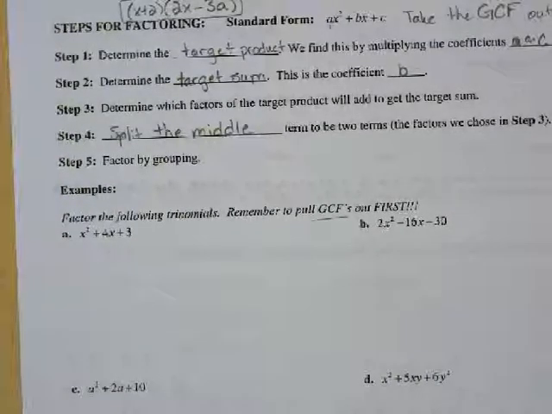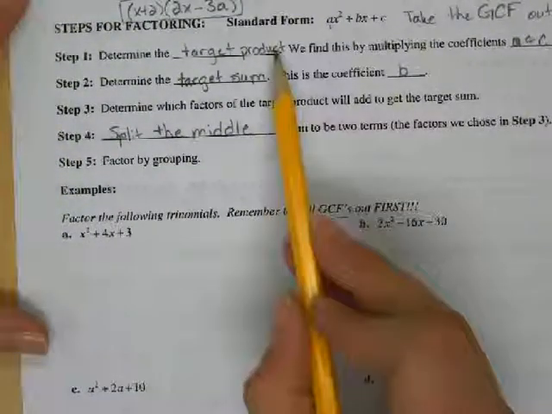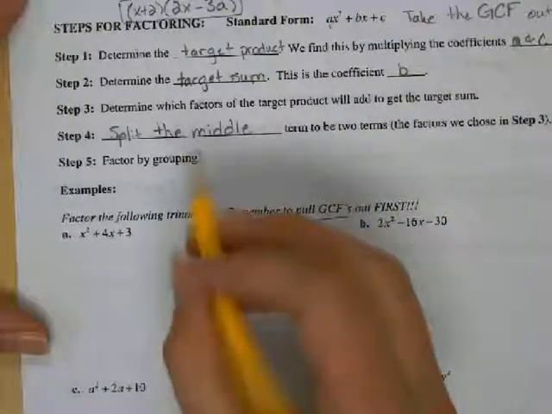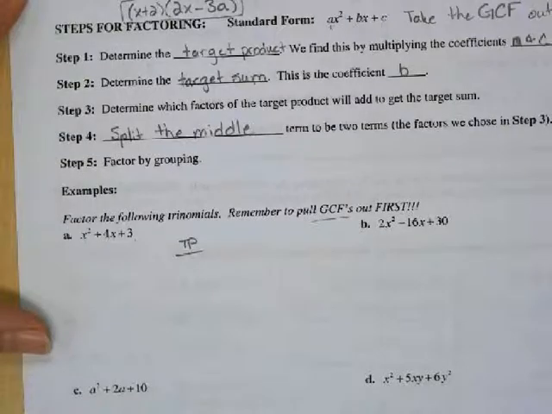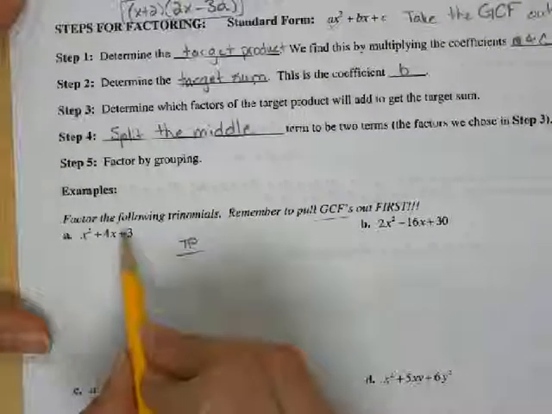Okay, now our step 1 says determine the target product. Okay, our target product. So the target product is found by multiplying a and c.